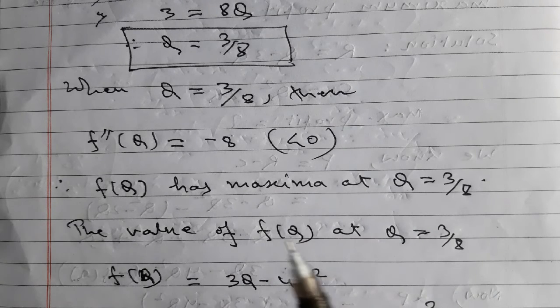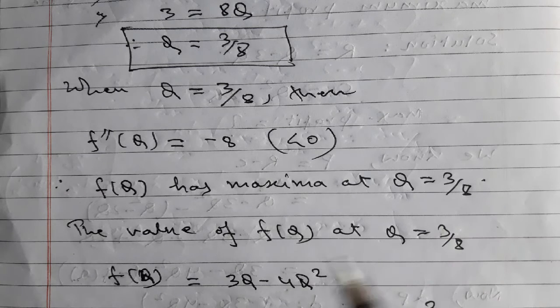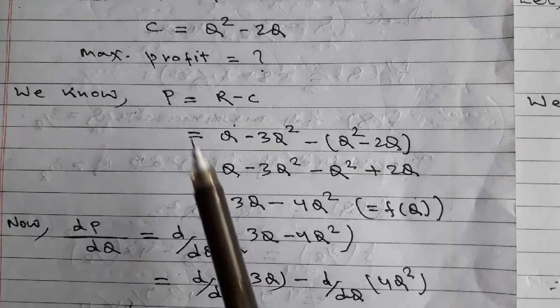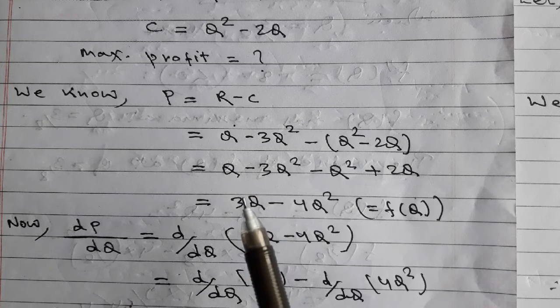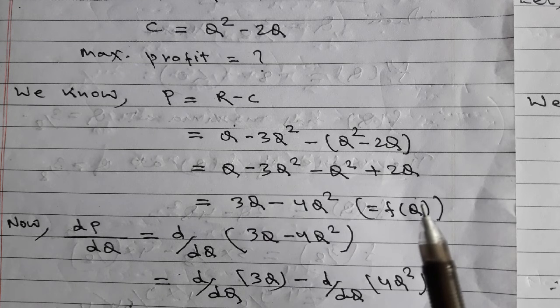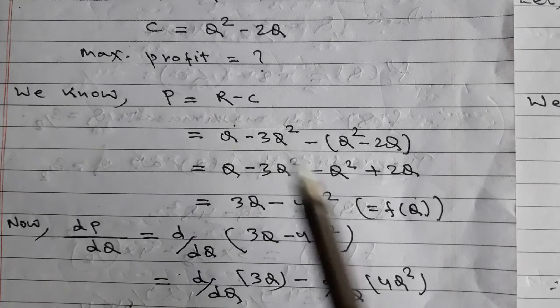Now let's find out the maximum value of profit, that means f(q) at the point q equal to 3 by 8. We are given the profit function f(q) is equal to 3q minus 4q square. So now we'll put the value of q equal to 3 by 8 in the profit function, which will give us the maximum value of the profit.